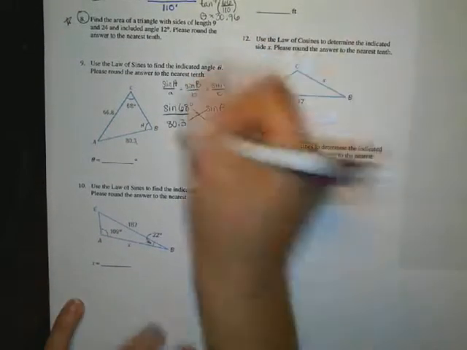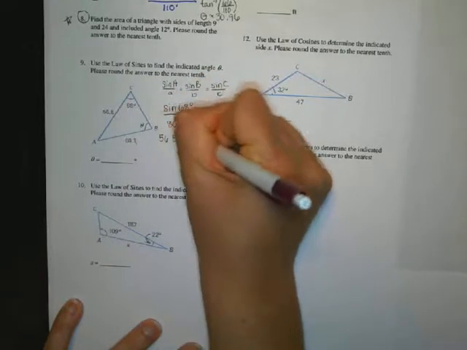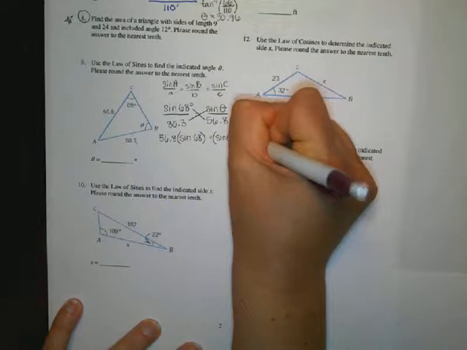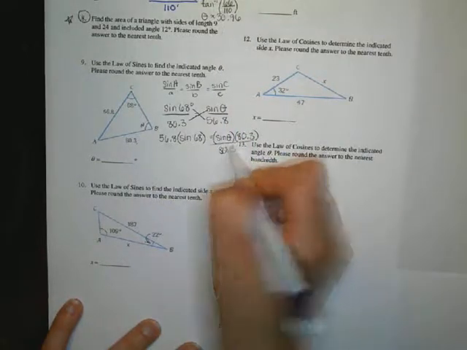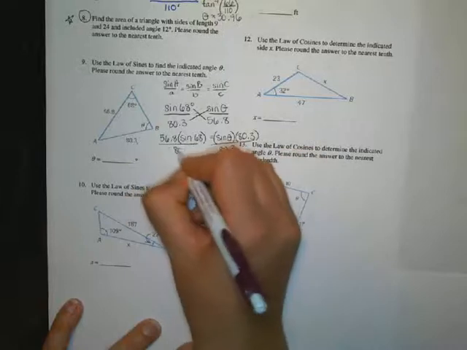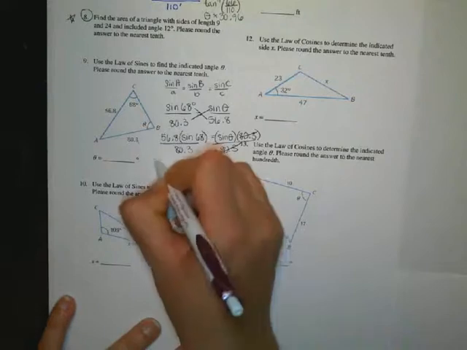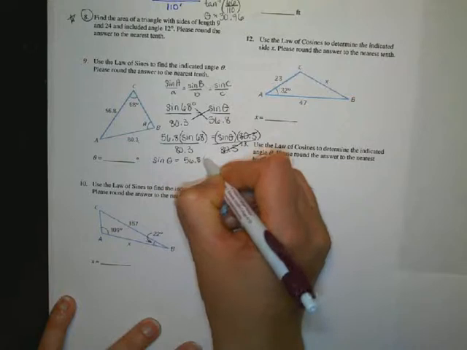So I have 56.8 times the sine of 68 is equal to the sine of theta times 80.3. I'm going to divide by 80.3 here to get the sine of theta by itself. Those cancel. So then I have the sine of theta is equal to 56.8 times the sine of 68 all over 80.3. So that's step 1.